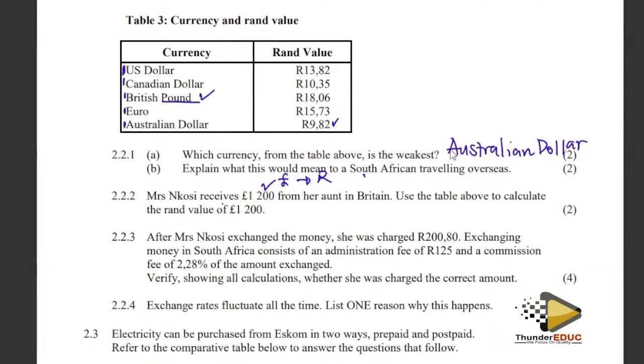So if 1 pound sterling equals 18 rands 6 cents, what about if you have 1,200? So it will be 1,200 times 18,6.